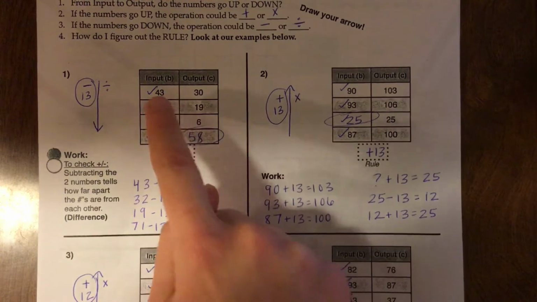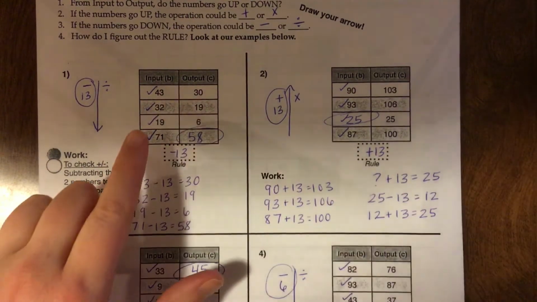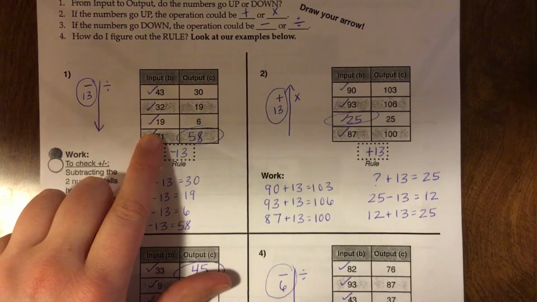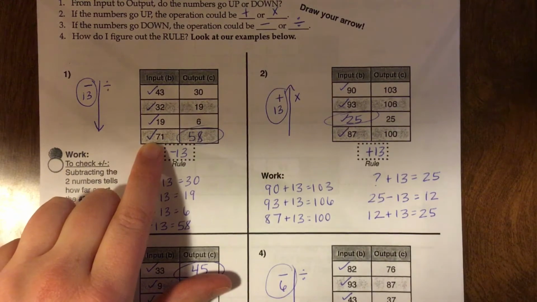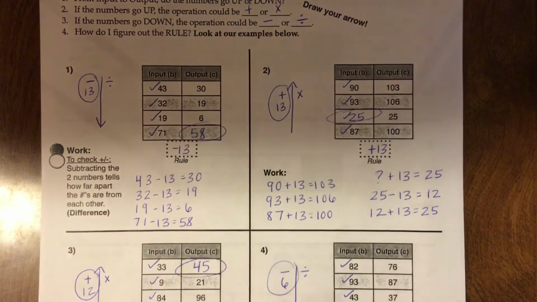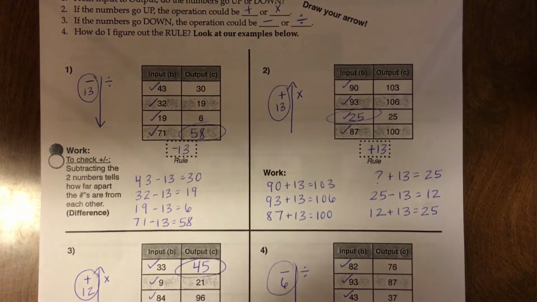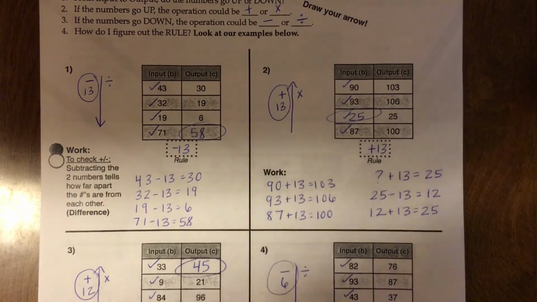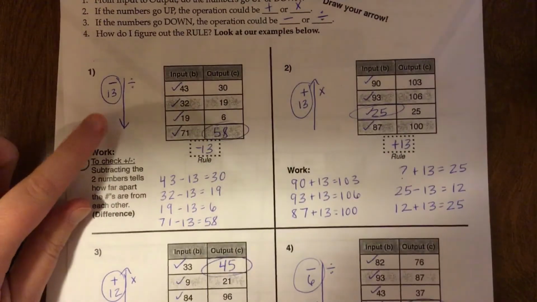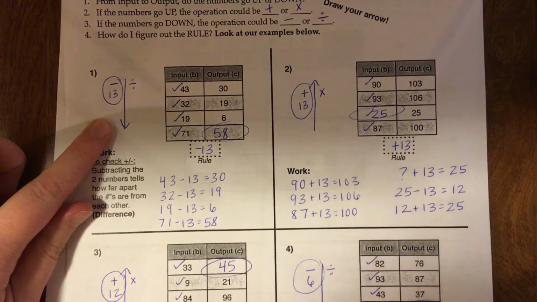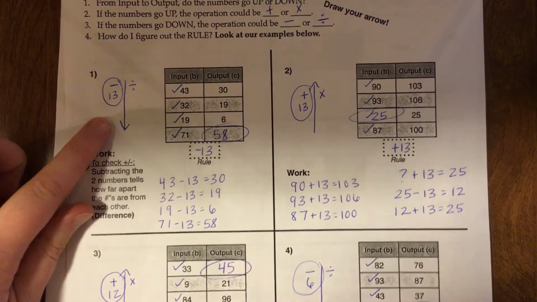From input to output, 43 to 30, 32 to 19, 19 to 6, you find out that the numbers are going down.